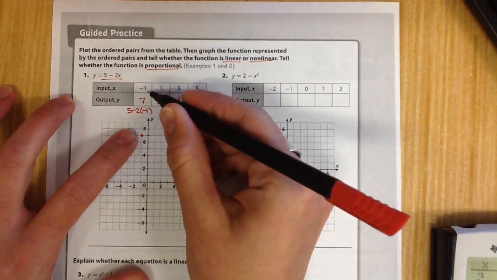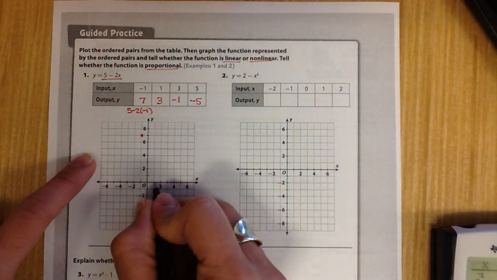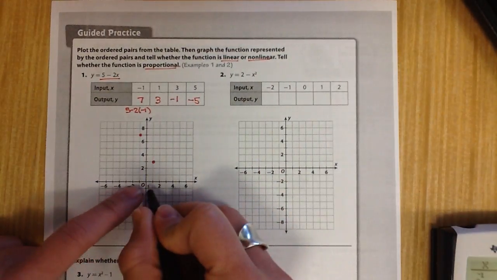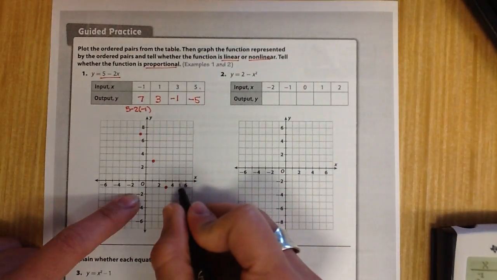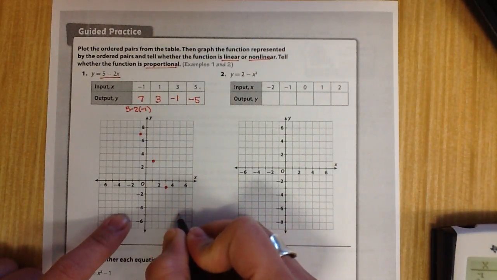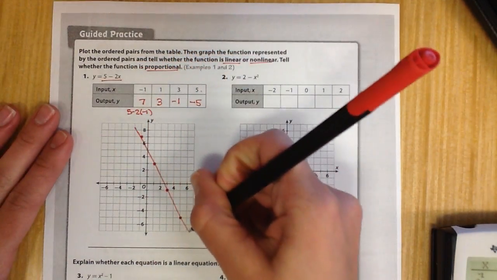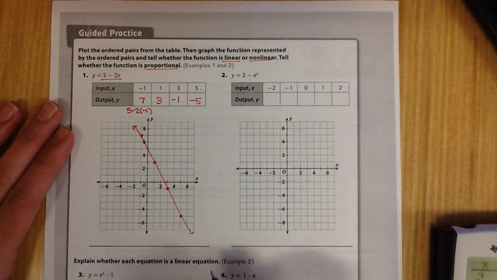We already graphed the first point, so my next point is x 1, y 3. Then x 3, y -1. And then 5, -5. There we go. So that is my first one.